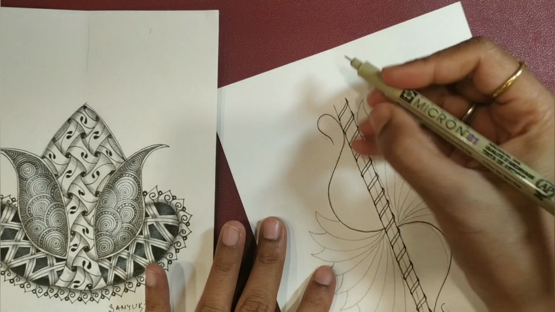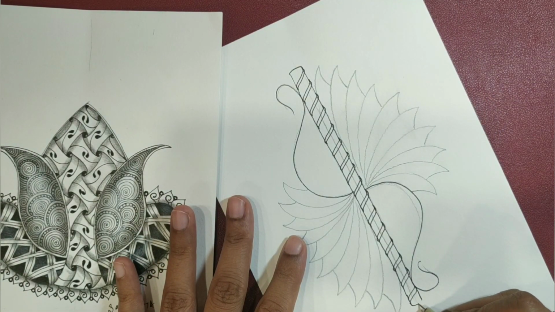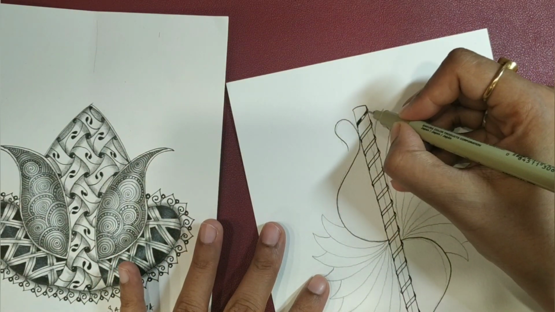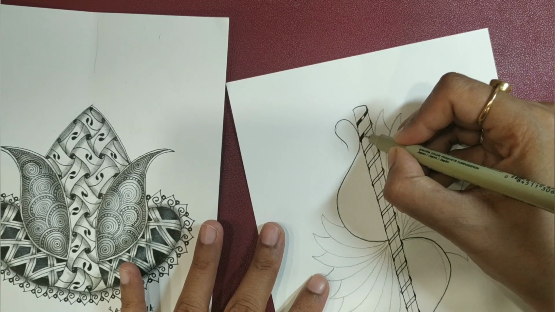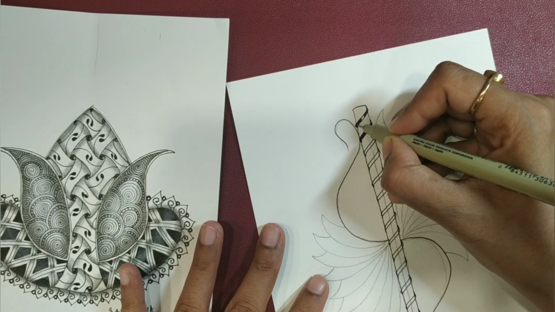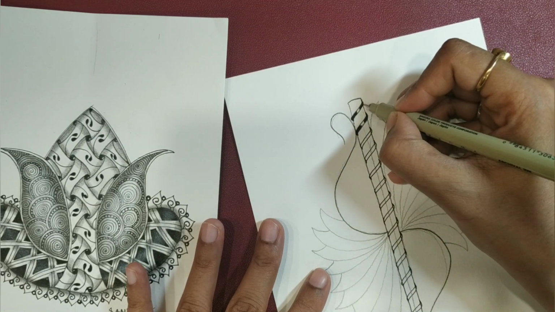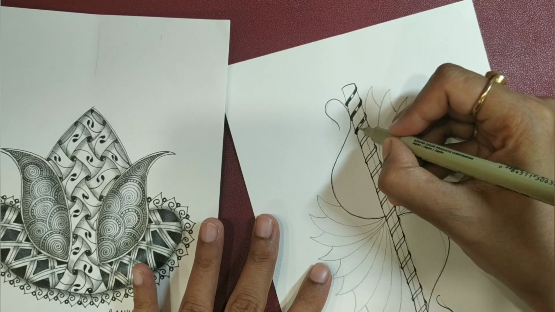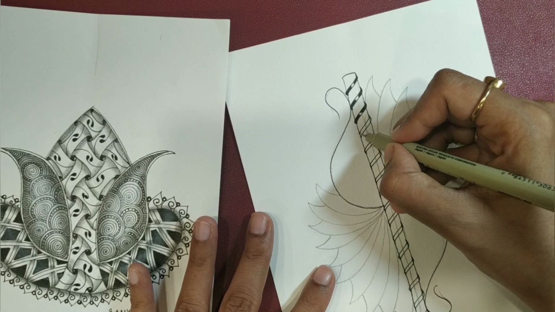So once we are done with that, it's a good idea to ink it, and you can always leave a highlight like this, right? Extend a little to the outside so that it looks like it is enclosing the stick or the stem or the rod, whatever you want to call it.